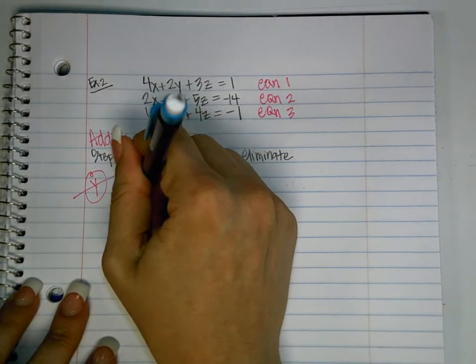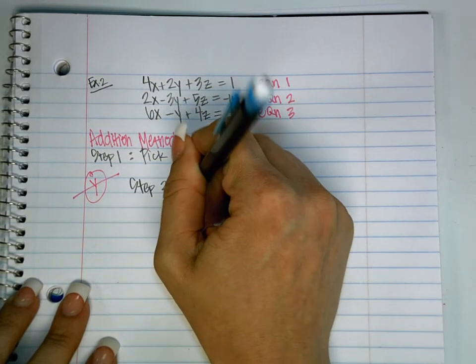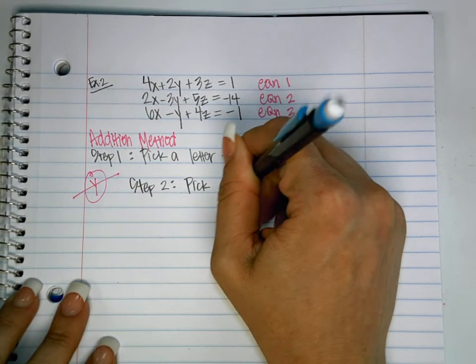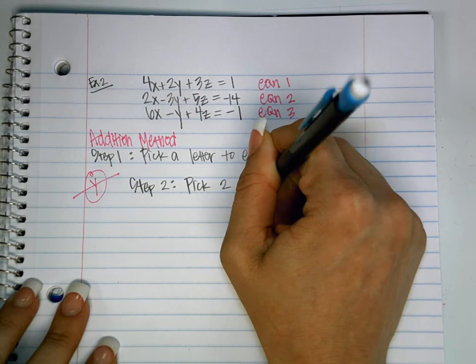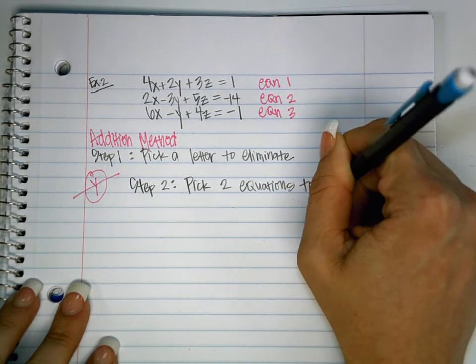So just kind of write yourself a little note, okay? Step 2 is you need to pick 2 equations to eliminate the letter from.